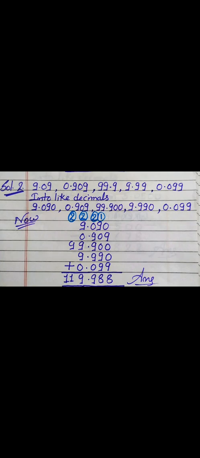Now next is, again, as you are seeing here, the maximum decimal places are 3 in 0.909 and 0.009. So we will convert each of the decimals with 3 decimal places. So this 9.09 will become 9.090 and this 0.909 is already having 3 decimal places, so no change, and this 19.9 will become 19.900 and this 9.99 will become 9.990 and this 0.099 is already having 3 decimal places.